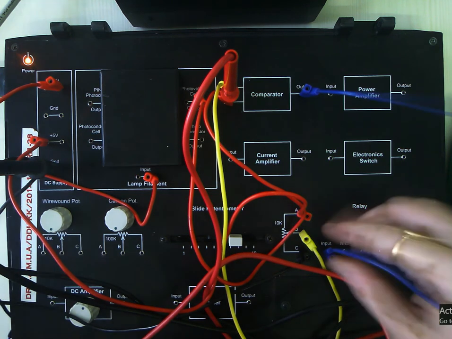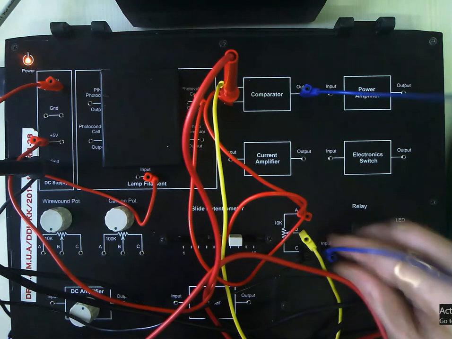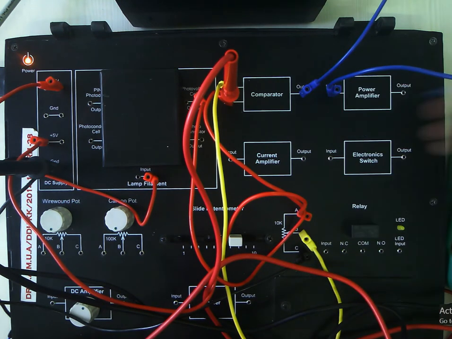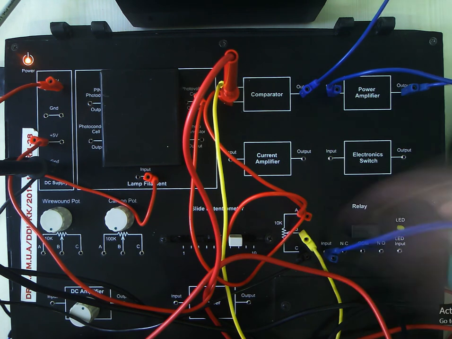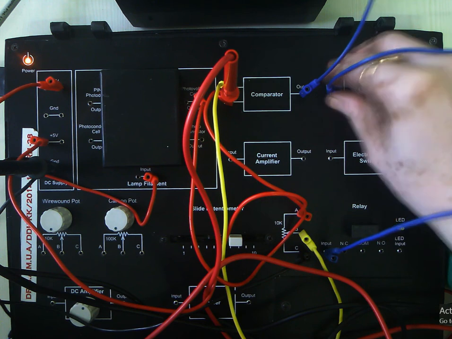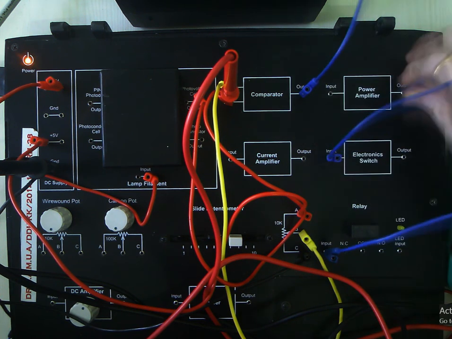Actually what happens is that this relay needs more power, so therefore you have to use the power amplifier. Or we can give it to an electronic switch, because this power amplifier has got some problem.